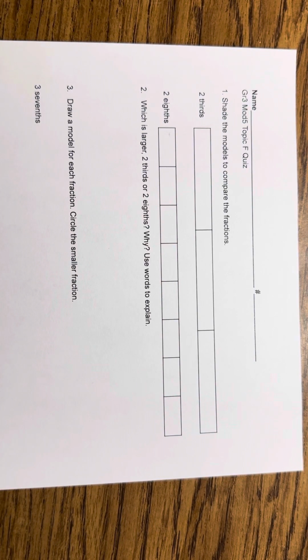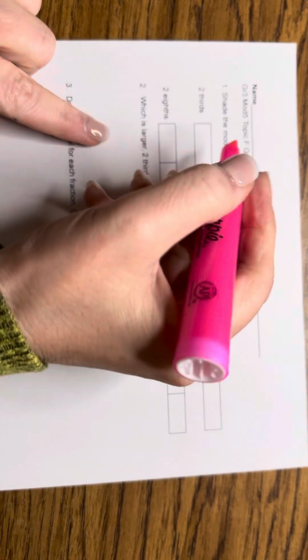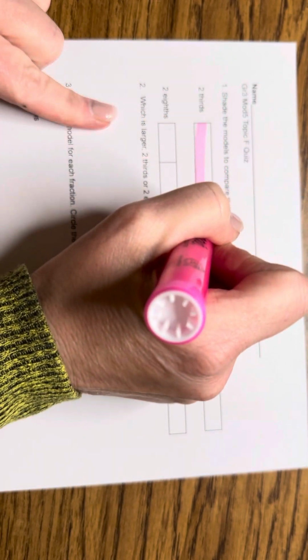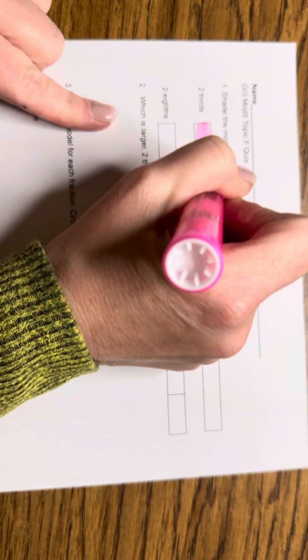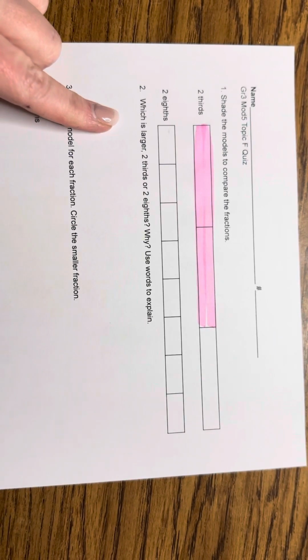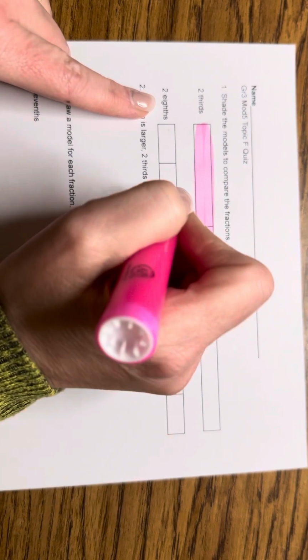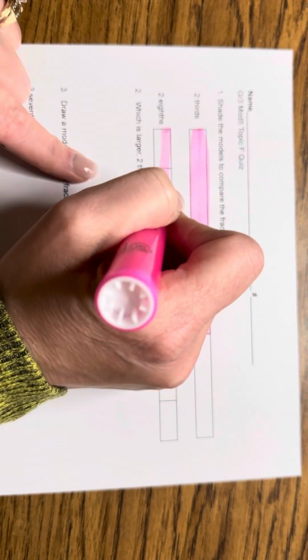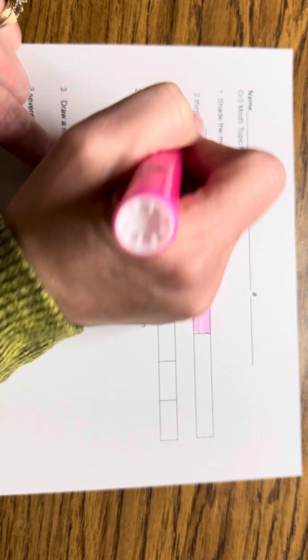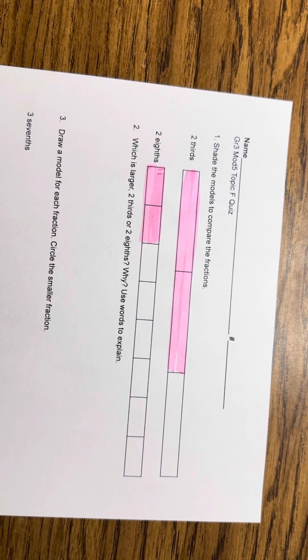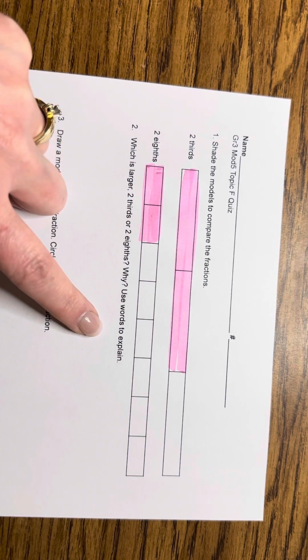This is the Module 5 Topic F quiz. Number 1 says to shade the models to compare the fraction. 2/3. I'm going to use my highlighter to shade because it makes it easier. Two-thirds. And then the next one is 2/8. Which is larger, 2/3 or 2/8? Why? Use words to explain.